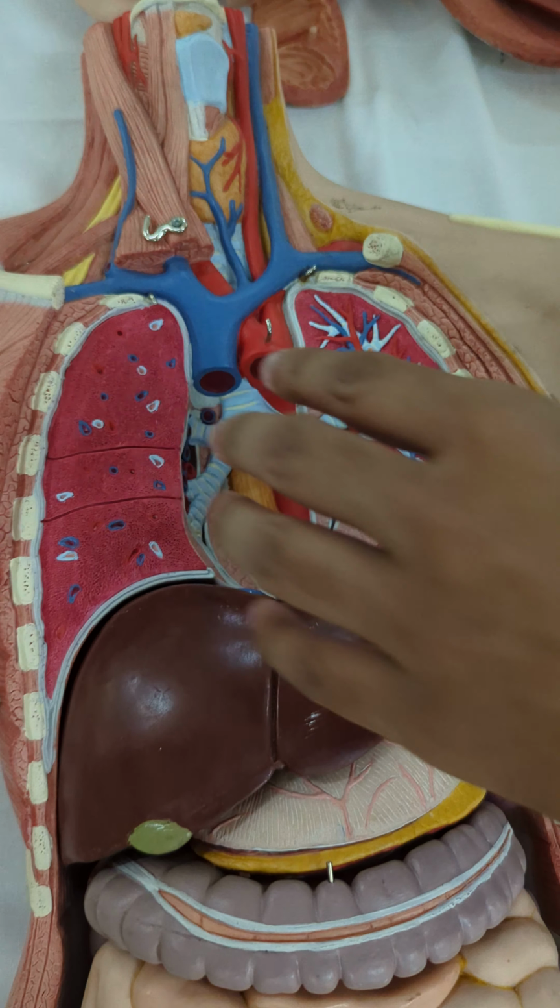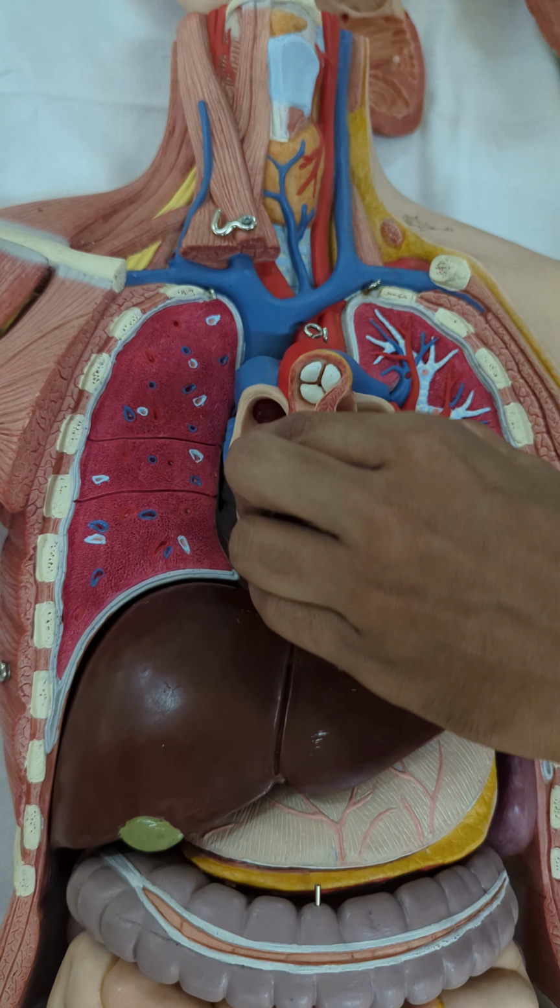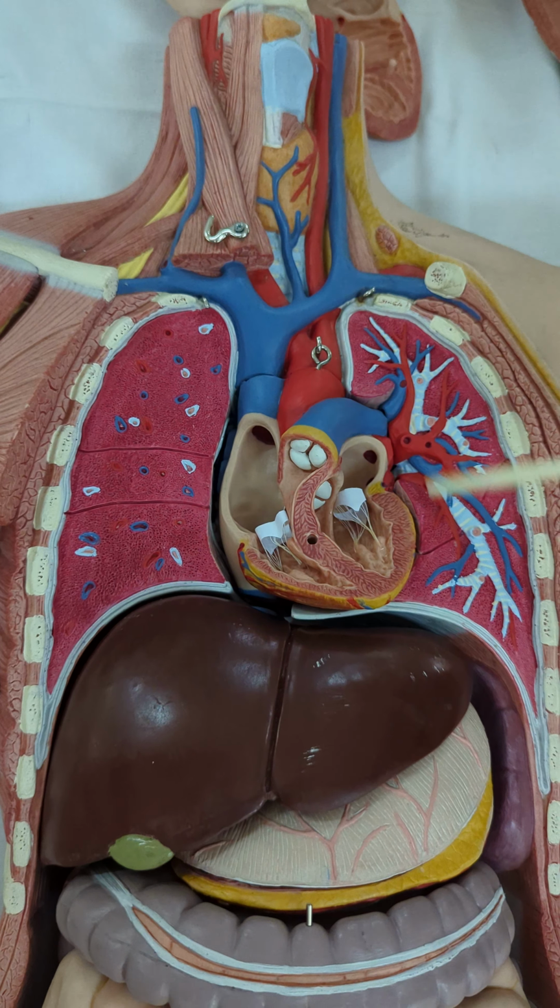So how the lungs are placed and heart is placed, now I think you have got a clear understanding how it is present.